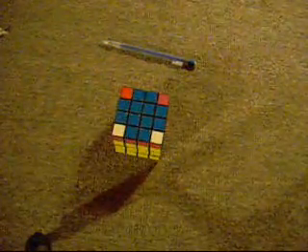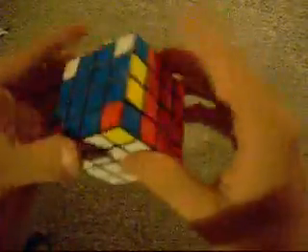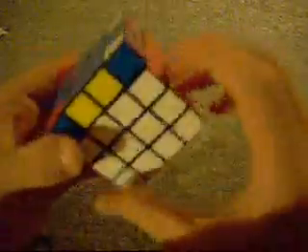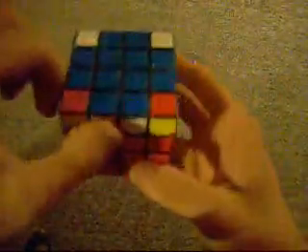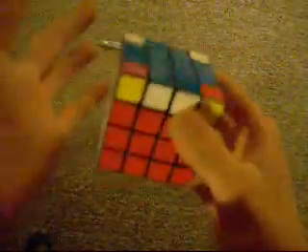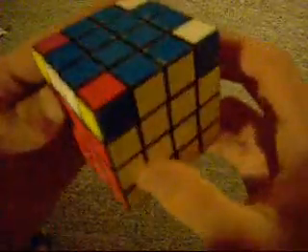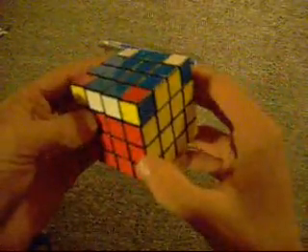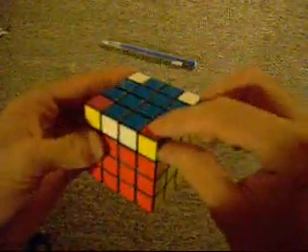Now, can we detect any more parities? Well, let's find out. So what we're going to do is we're going to go ahead and get the two edges in the proper places, like this. So this one's in the right place, this one's in the right place, but these two need to be switched. Now, before we go ahead and switch these two edges, let's see if there are any parity cases, which can be easily detected by looking at the corners.